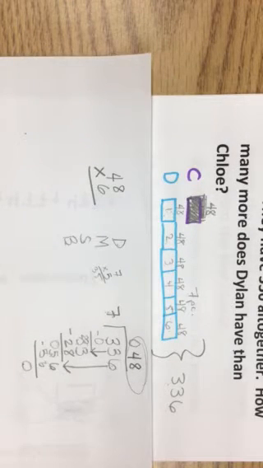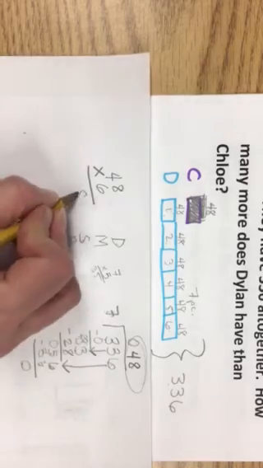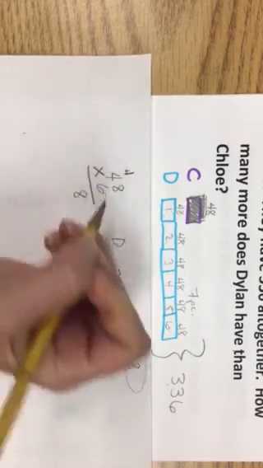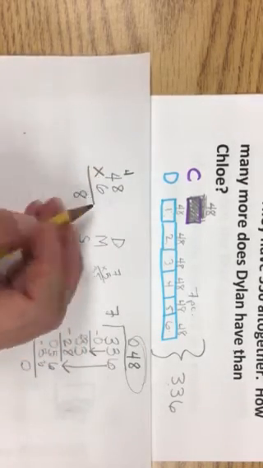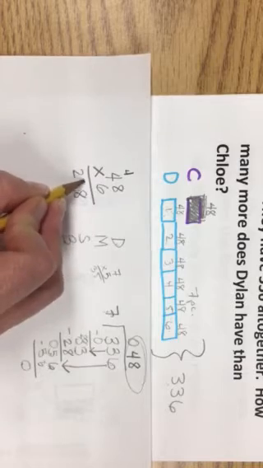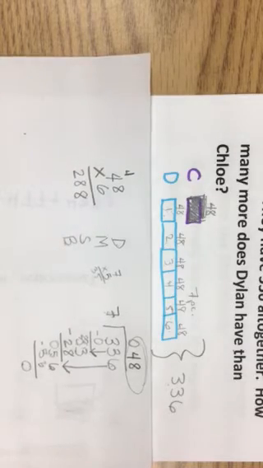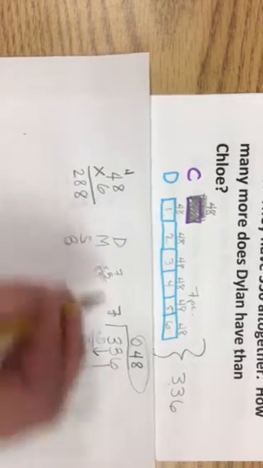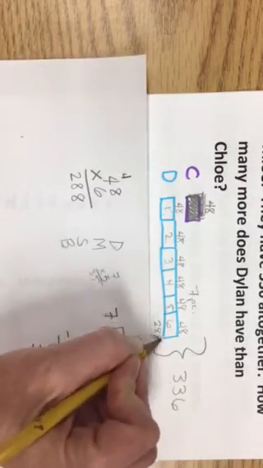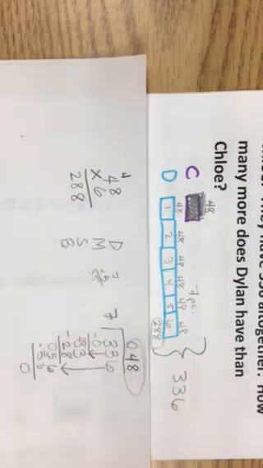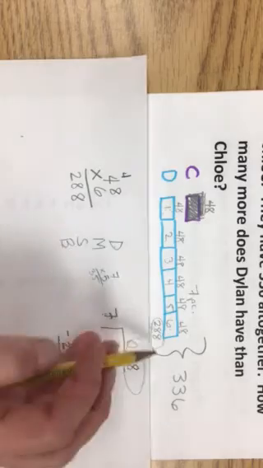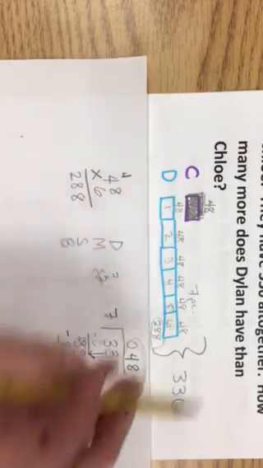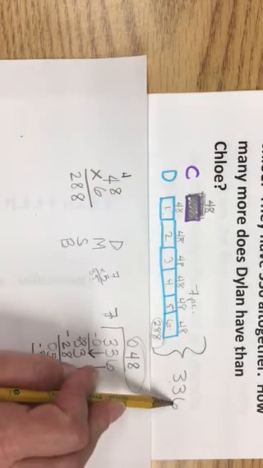6 times 8 gives us 48. Carry that 4. 6 times 4, 24 plus 4, 28. So altogether, Dylan has 288. Okay? And when we add 288 and 48 together, we get 336.